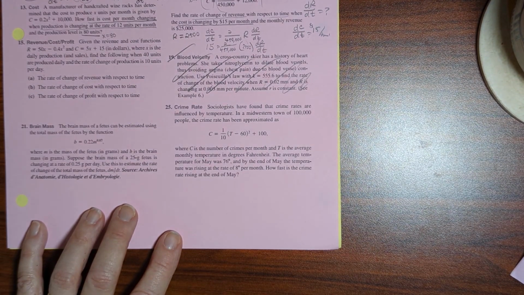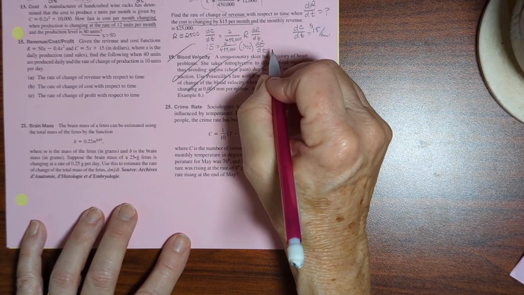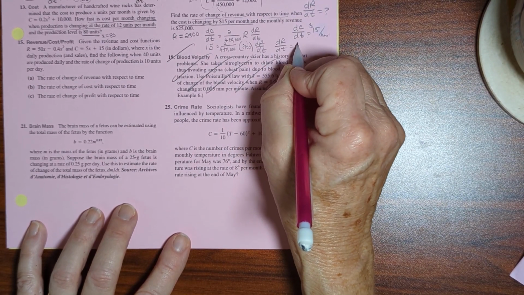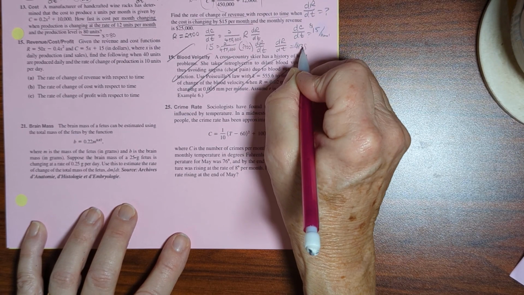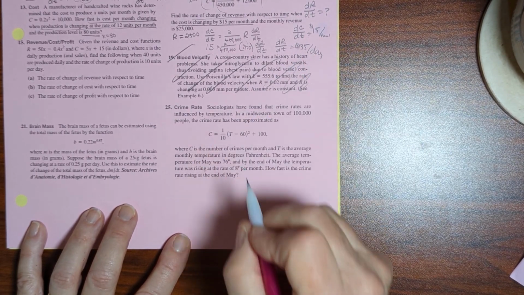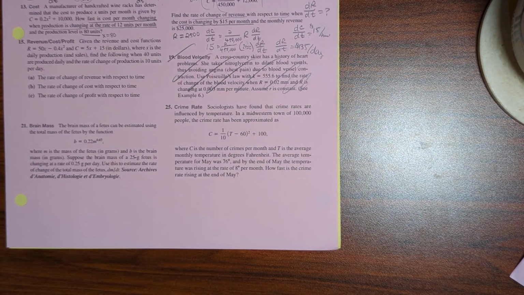And when you do that, you get that dR/dt is $135 per day. The revenue is increasing at a rate of $135 per day with these set conditions.